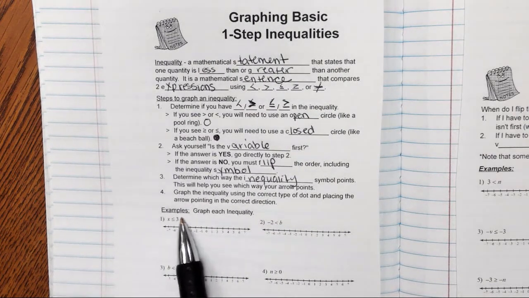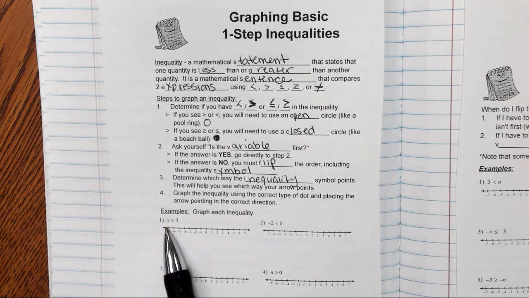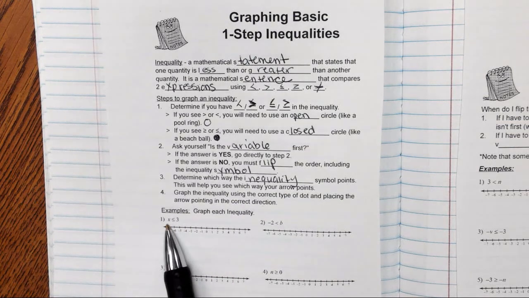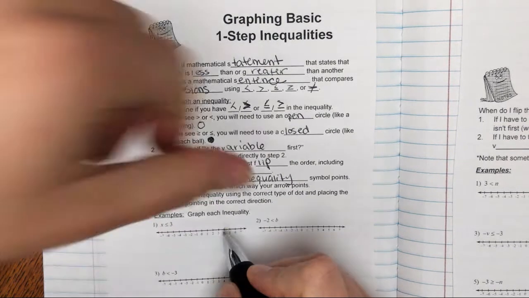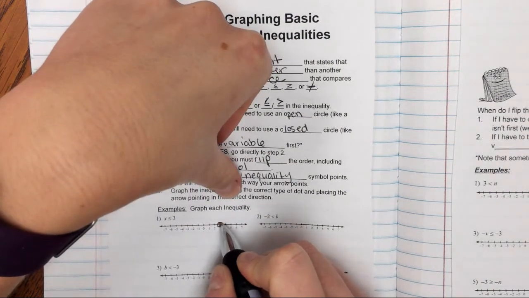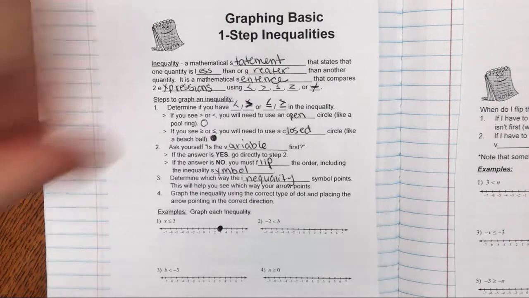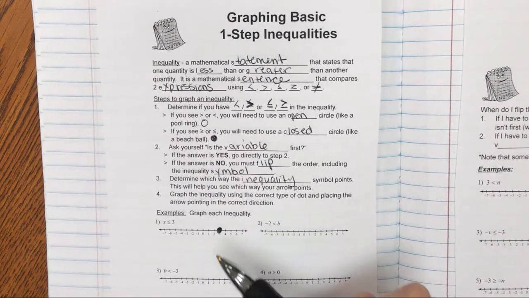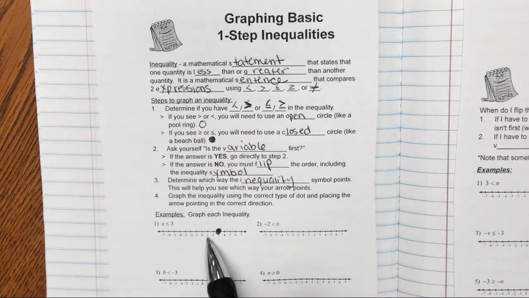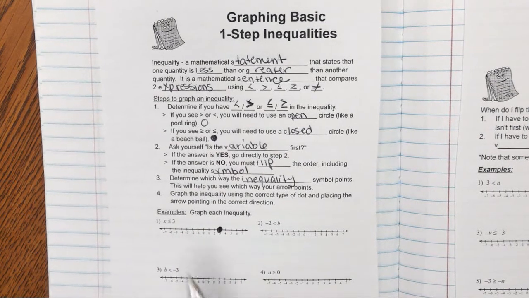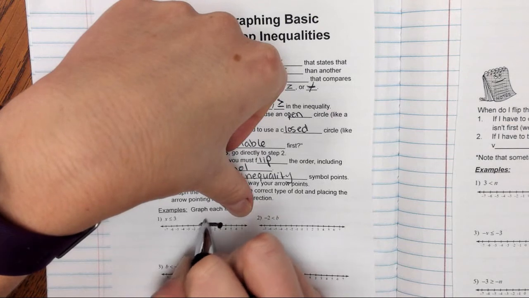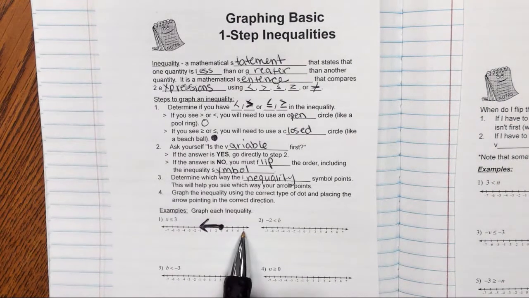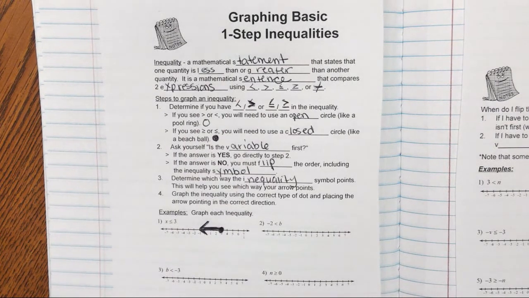So example number 1, we're going to graph each inequality. I have x is less than or equal to 3. My variable's first, so that one's already set up. I have a closed dot because it's less than or equal to 3. And my arrow is going to go to the left because pointing to the left are all the numbers that are less than 3. All the numbers to the right are greater than 3. All the numbers to the left are less than 3.